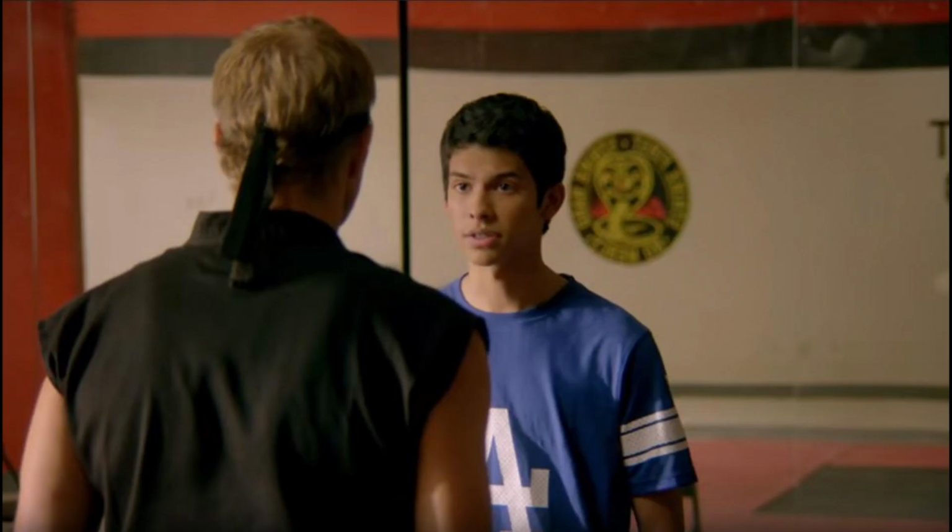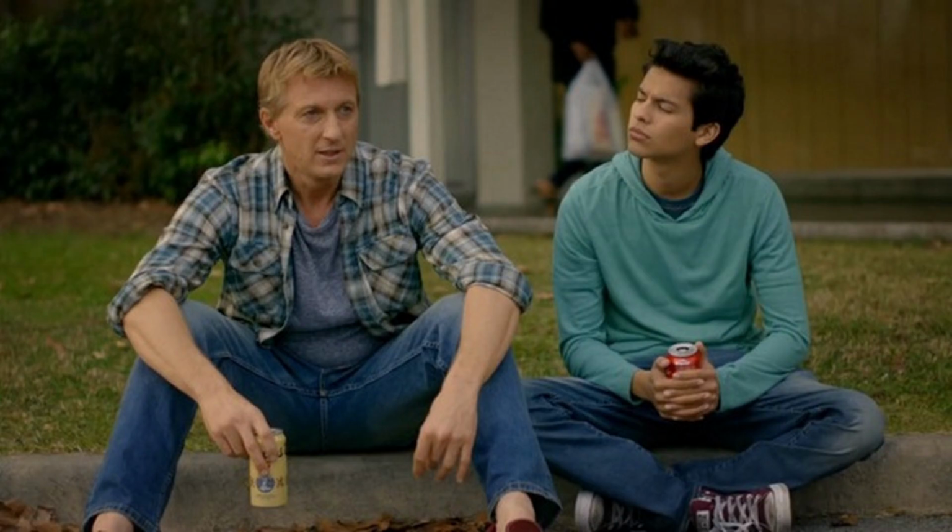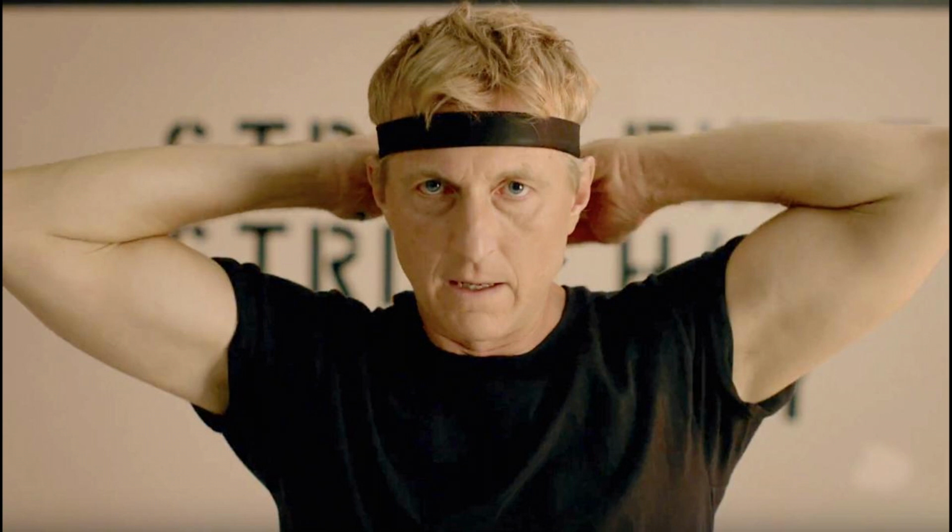But coming back to Johnny, he has now been stuck for far too long in his ways, and so he needs something that will radically change and challenge his beliefs and ultimately set him on a path to redemption. And that is where Miguel comes into the story. Miguel is the catalyst for Johnny Lawrence's internal journey back to becoming the best version of who he can be.